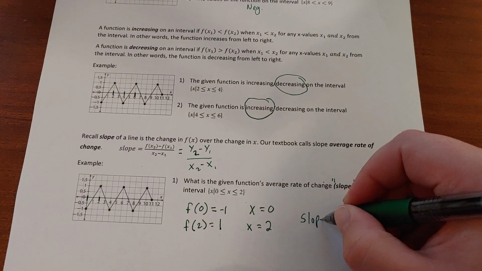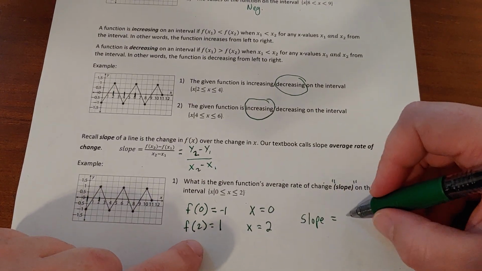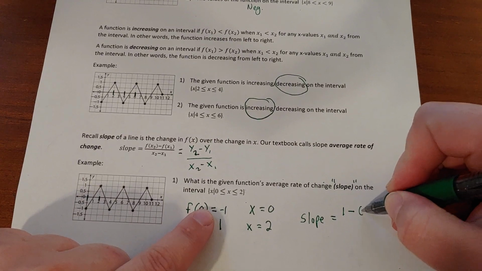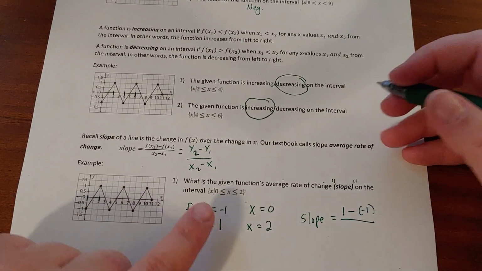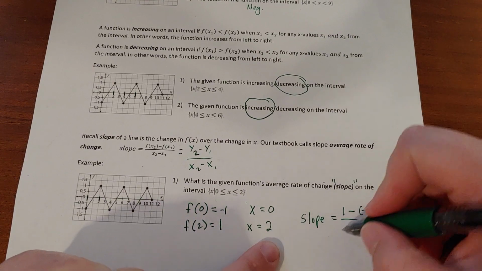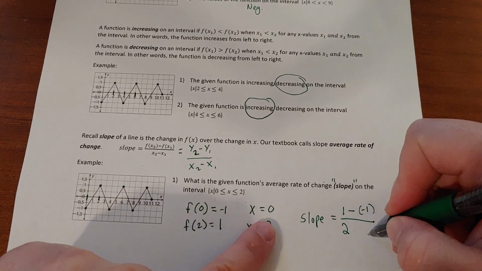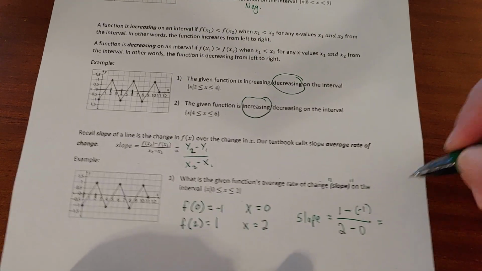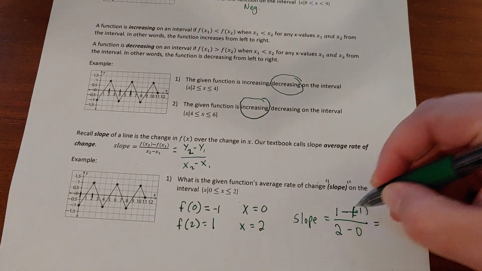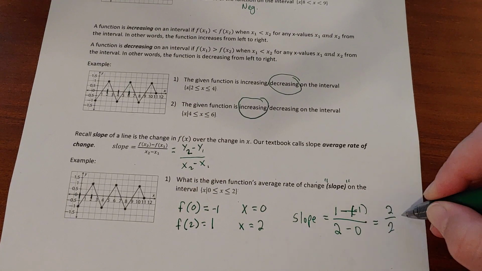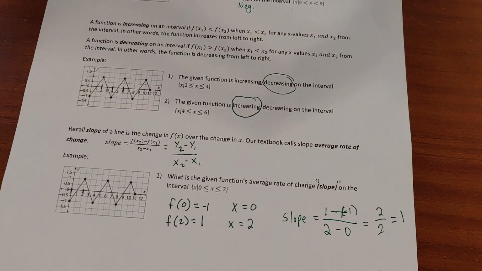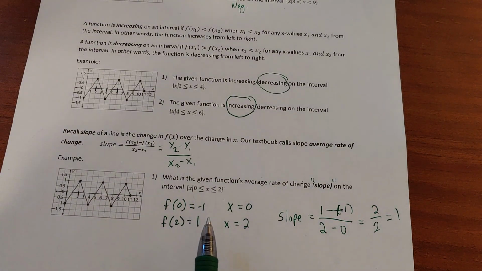So we have slope equals my second value, which is 1, minus -1. And then don't forget to pair that up. My first value was 1, so my x is 2 minus the x of 0. The double negatives become a positive. So I get 2 over 2, which is equal to 1. So the slope of the line on the interval 0 to 2 is actually just 1. All right, moving on to looking at some more characteristics of functions.